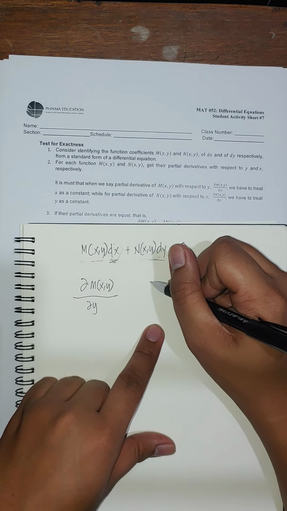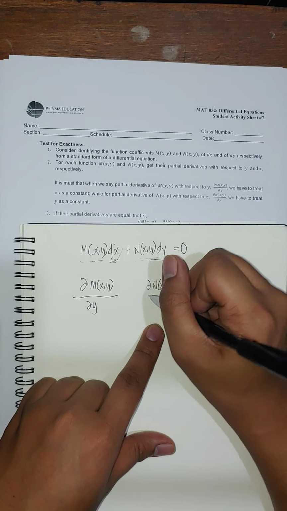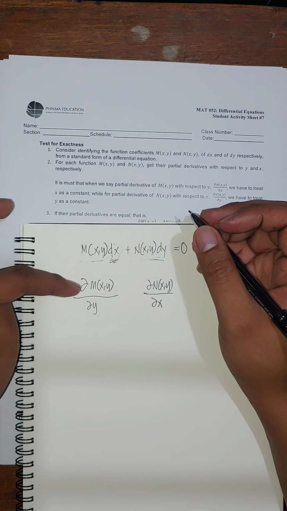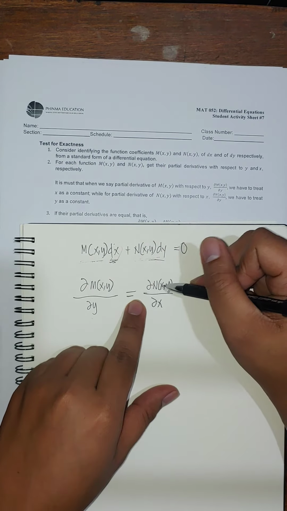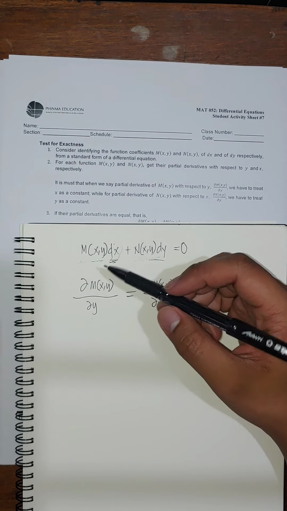And for N, the one beside dy is y, so we take the partial derivative with respect to x. The partial derivative of function M with respect to y should be equal to the partial derivative of N with respect to x.